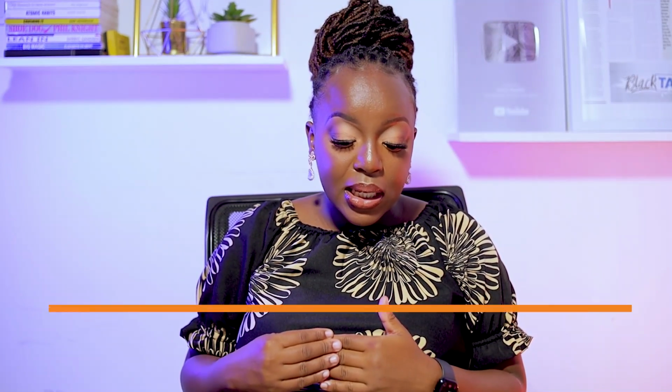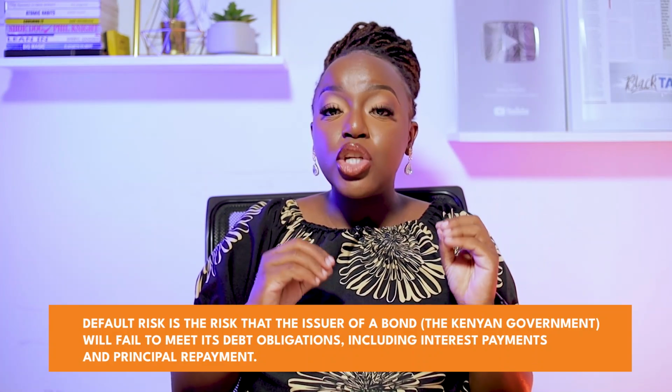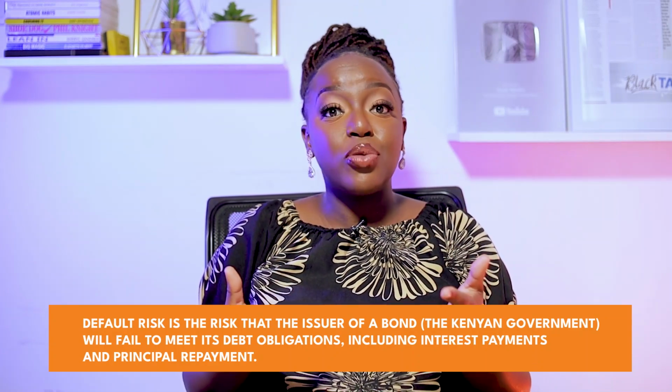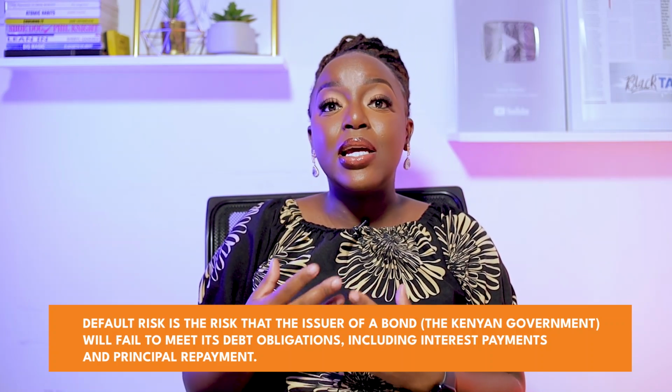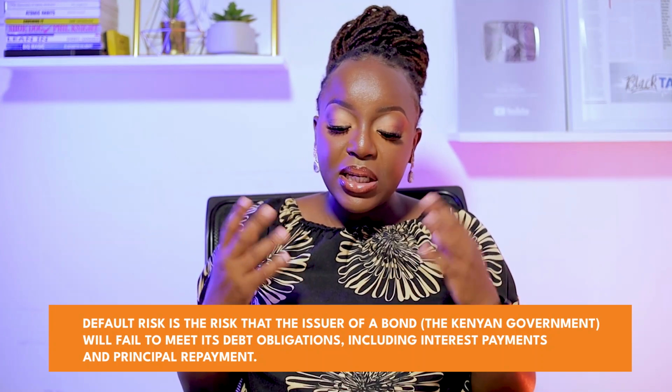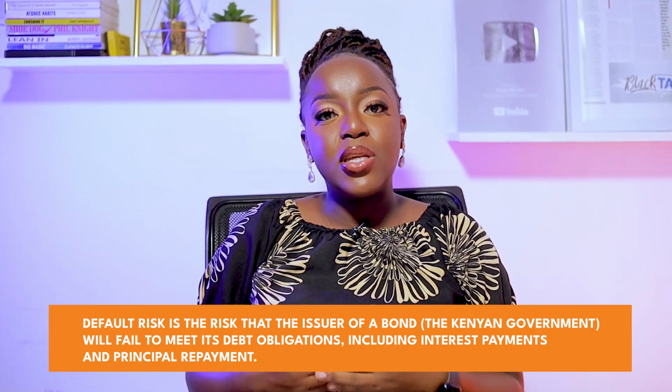So very quickly, let's just define what a default risk is. In the case of government bills and bonds, a default risk is a situation where the issuer of a bond, in this case, as we've said, the government of Kenya, would fail to meet its debt obligations, including interest payments or even principal repayment.